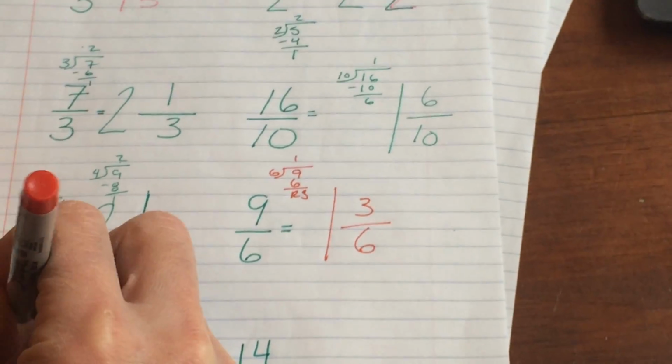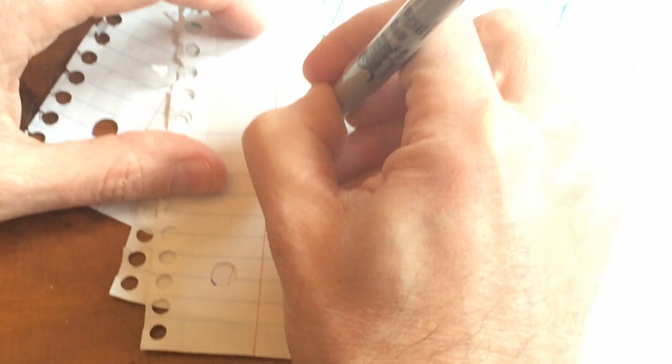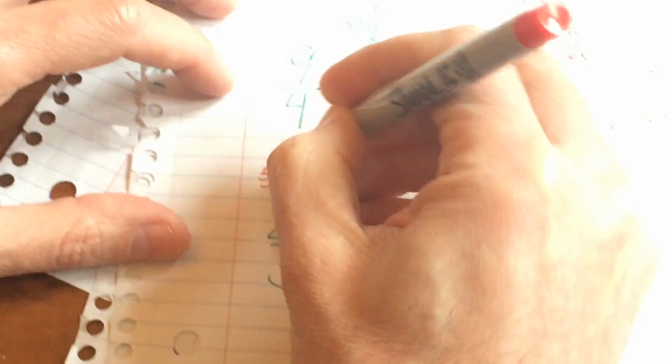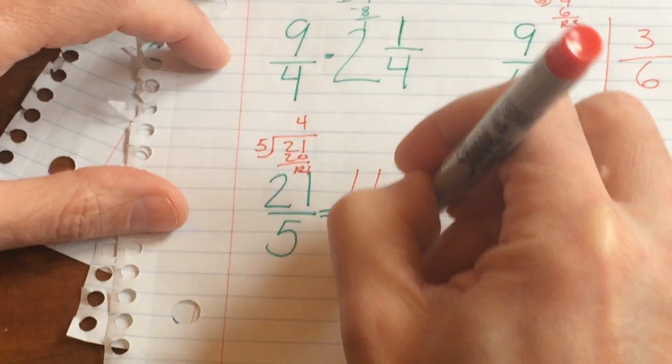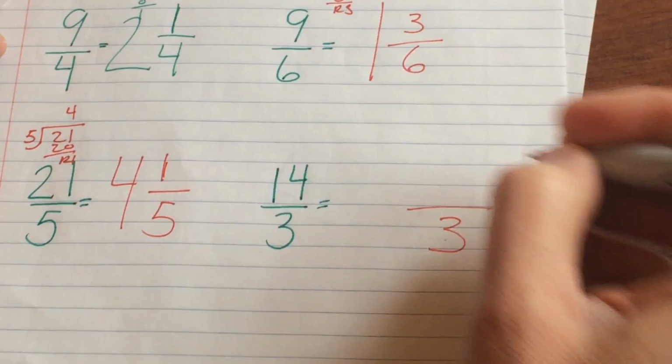How many times is 5 going into 21? 5 goes into 21 4 times. 5 times 4 is 20. Remainder 1. Big 4, 1 on top. Keep the 5. Keep the number on the bottom.